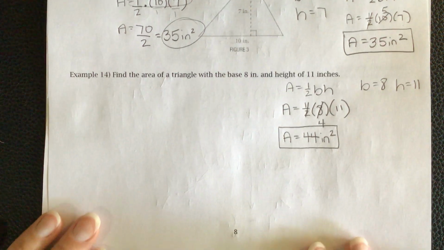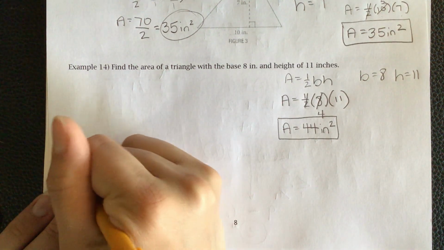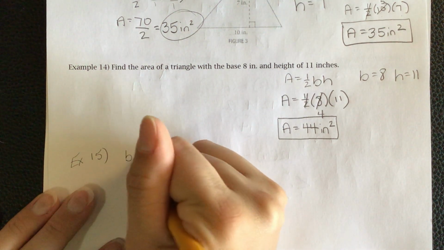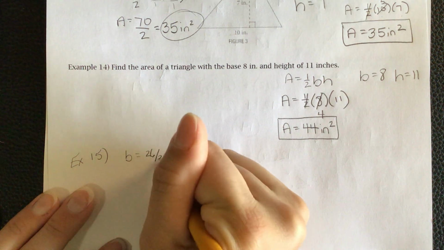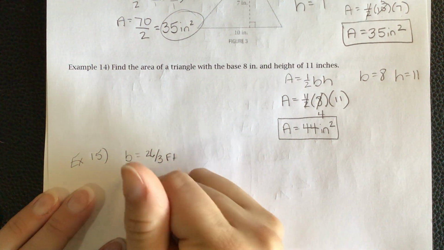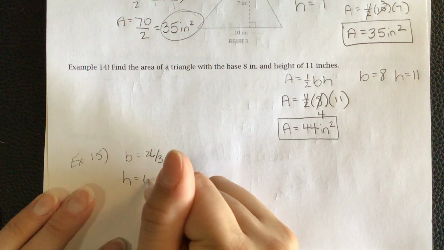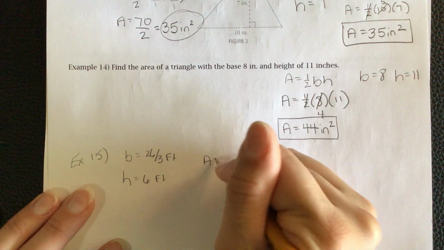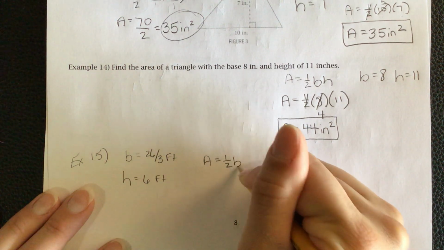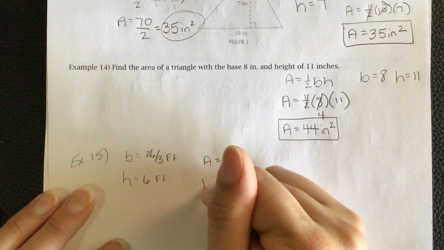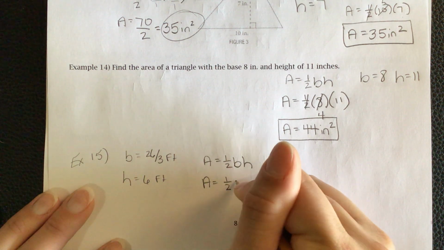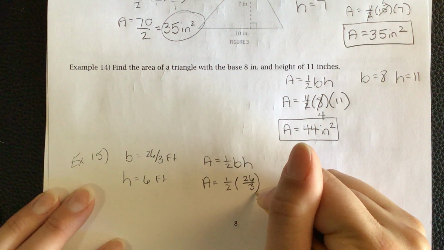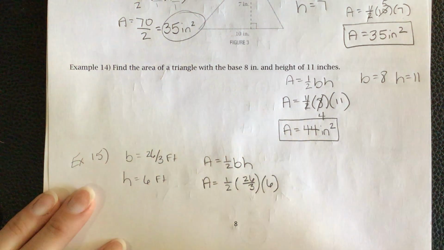What if it's a fraction though? I'm going to throw this one at you. What if we had an extra example? What if the base of the triangle was 26/3 feet and the height of the triangle was 6 feet? What would it look like then? Let's try our formula. Area equals half times base times height. Area equals half times 26/3 was my base times 6.